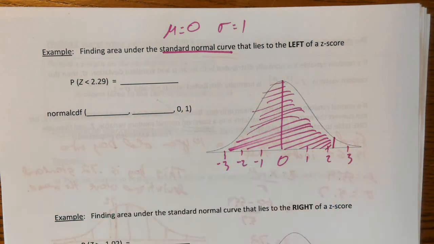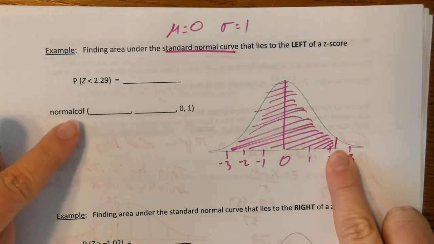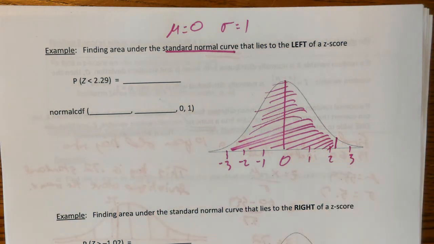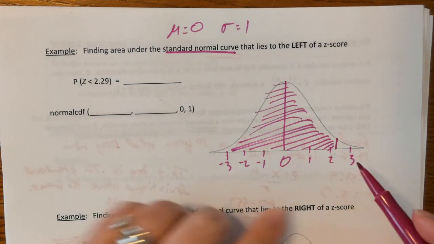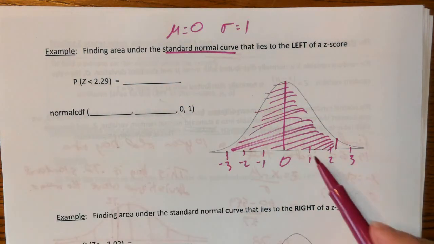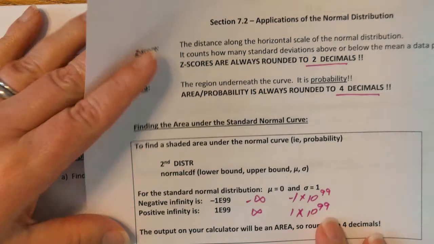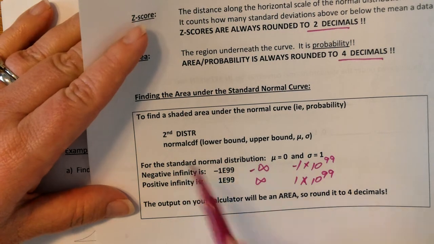Do you remember how we did binomial PDF and binomial CDF? Well, binomial PDF was for exactly a number. So if they wanted exactly 2.29, we could pick normal PDF. We are never going to pick normal PDF because they are never going to ask us for the probability of an exact number. They're always going to ask for the probability of it over to the side of that number. So we are always, always, always going to choose normal CDF. Notice over here in our calculator keystrokes, it always says normal CDF. We will not use normal PDF.